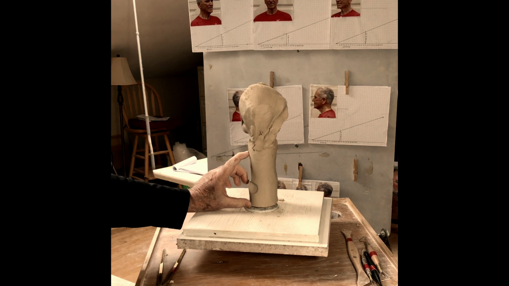The thing we want to talk about is facial mapping. In order to determine how far up the mouth ought to be, I'm going to measure it from the chin point up.